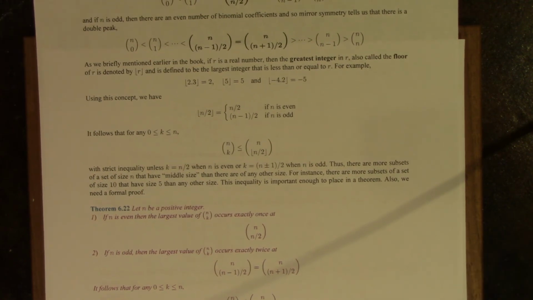So in loose terms, there are more subsets of a set of size n that have middle size, either exactly the middle when n is even or on either side of the exact middle when n is odd. For example, there are more subsets of a set of size 10 that have size 5 than any other size. You can remember that easily because n choose 0 is 1 and n choose n is 1, so the outside numbers are as small as they can be, and they grow from both directions until they come into the center.